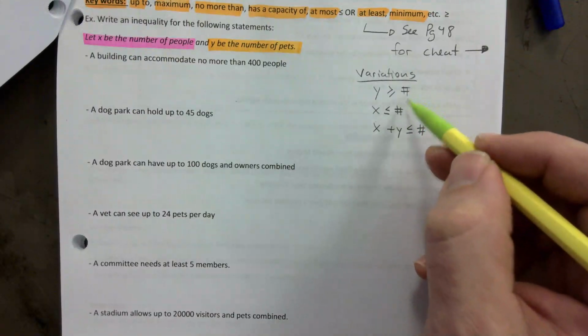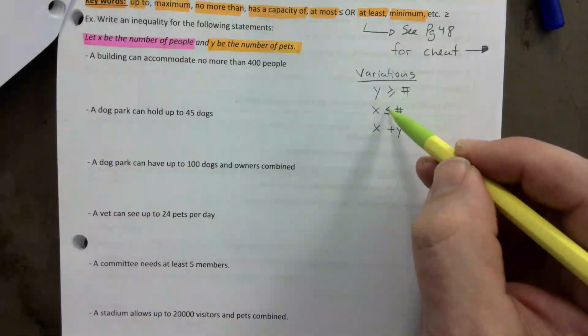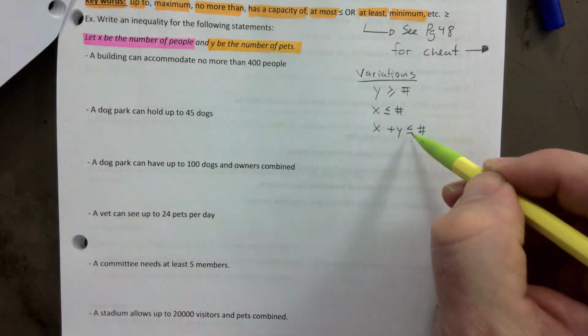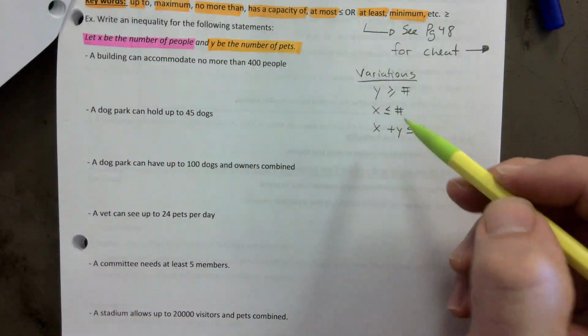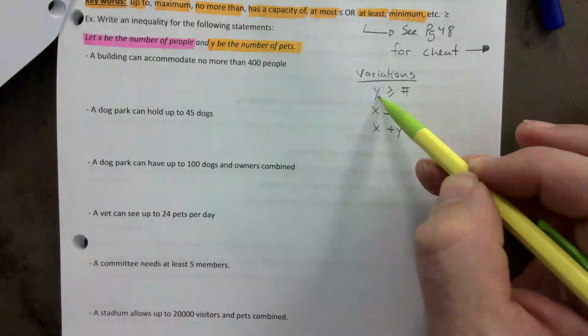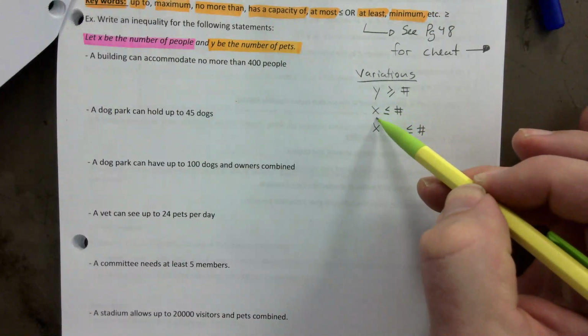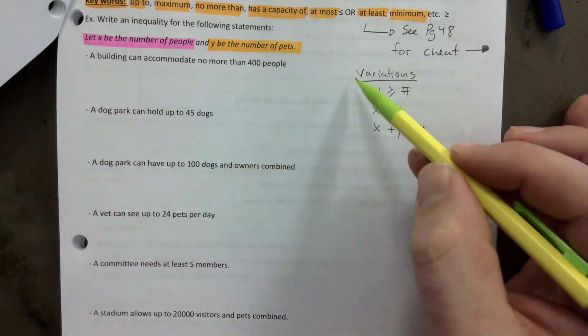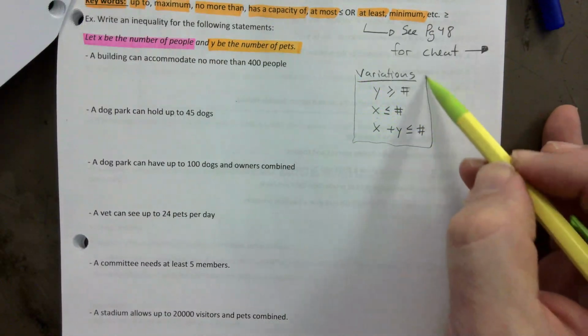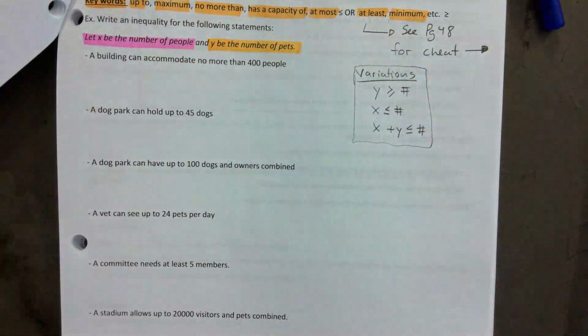So these are the variations. Don't worry so much about which way it's facing. That's not what I'm saying here. I'm just saying that you could have just a Y, just an X, or you could have a combination of X and Y. So have your variations there so you know what to expect.